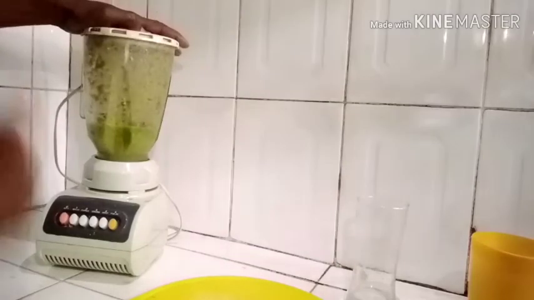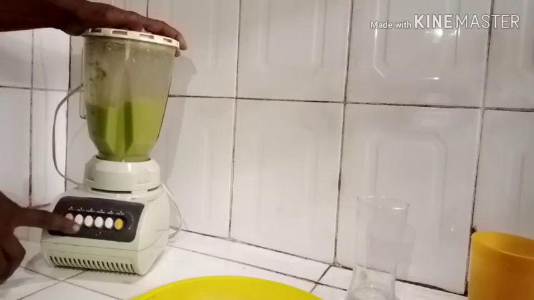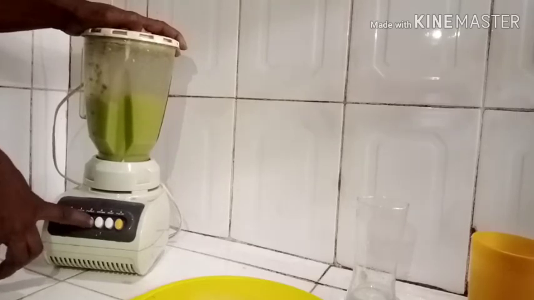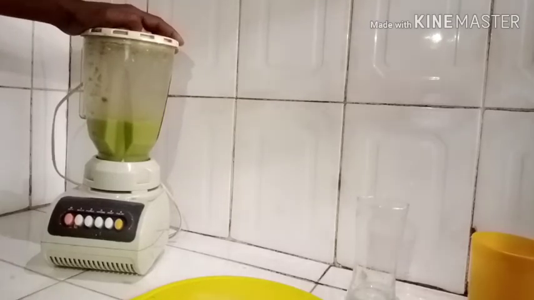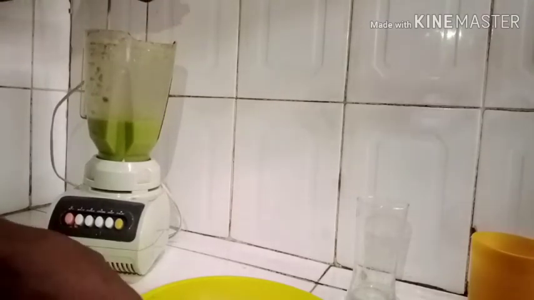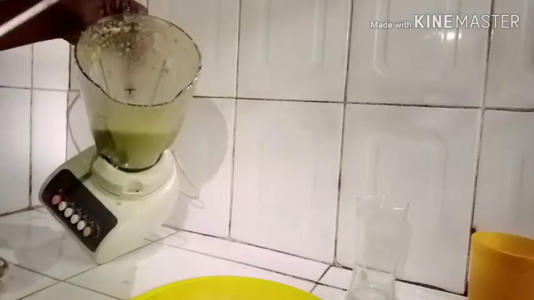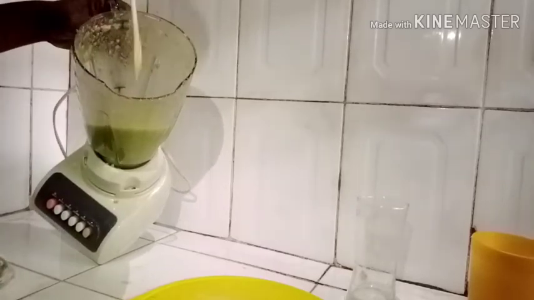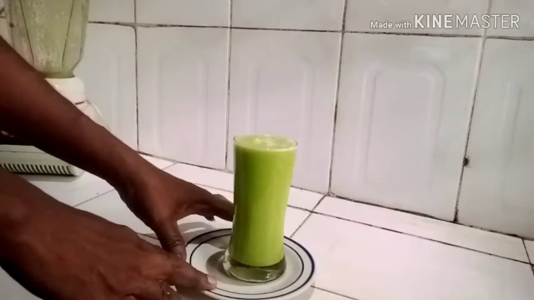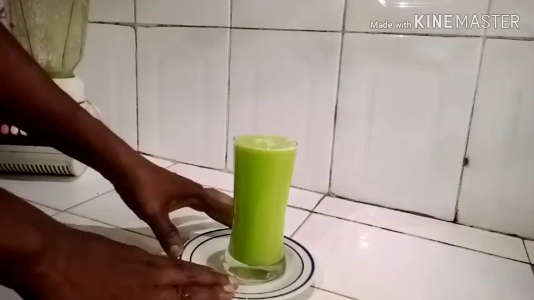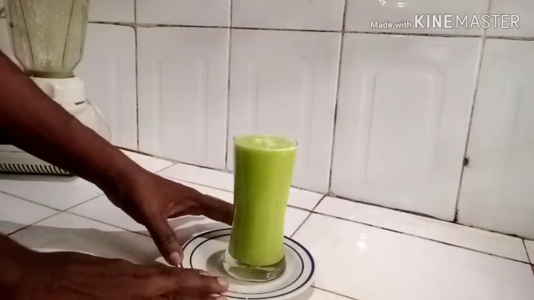So we blend. Why I blend it up to this extent is to make sure that they are properly mixed. So that's our smoothie which we need for this treatment. You can see that our 1 + 1 = 3 smoothie is ready. The smoothie drink that is good to treat infertility is ready.